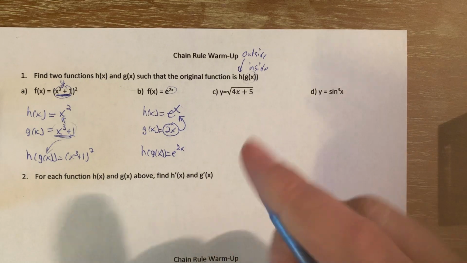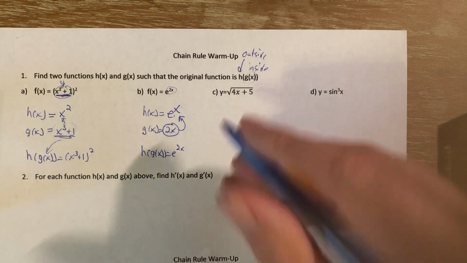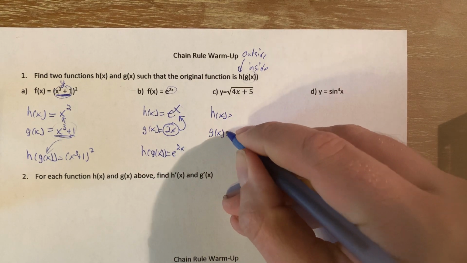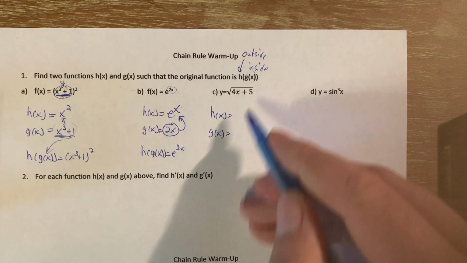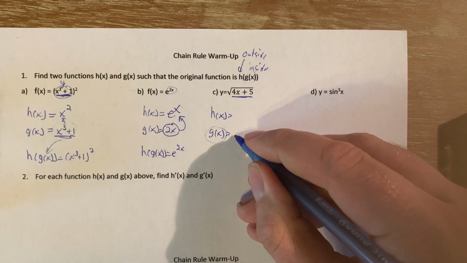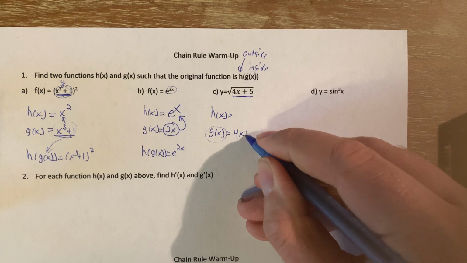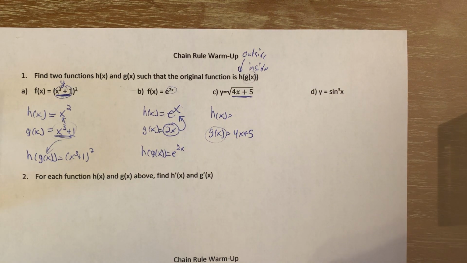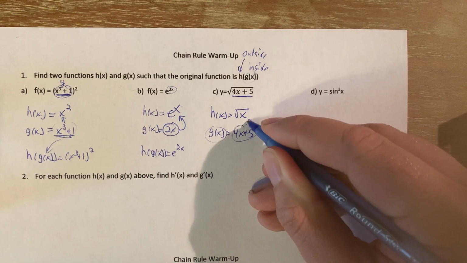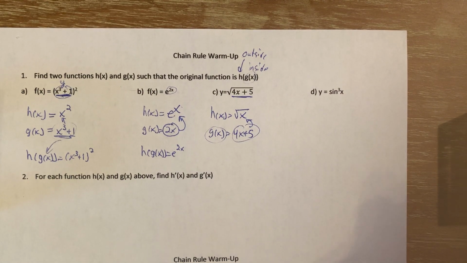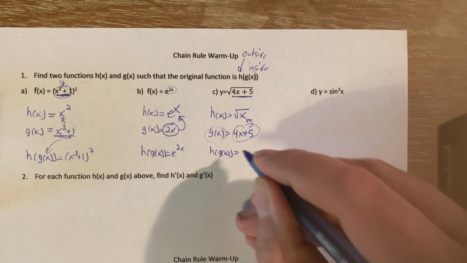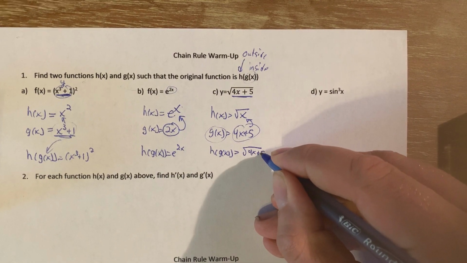How about this next one? If y equals square root of 4x plus 5, what is h of x, the outside function, and g of x, the inside function, so that we can rewrite this as h of g of x? Again, the inside function is often easier to see. The inside function is 4x plus 5, and that is inside of the function square root of x. So if we put in 4x plus 5 for x, it would say square root of 4x plus 5. So that says h of g of x, the composite, is square root of 4x plus 5.